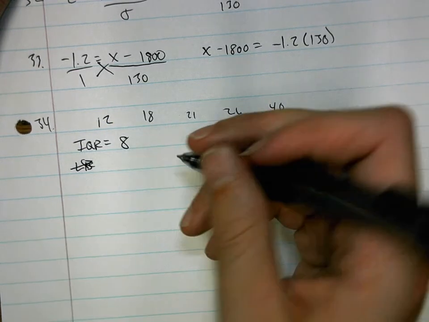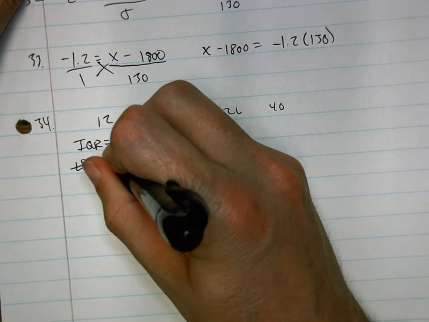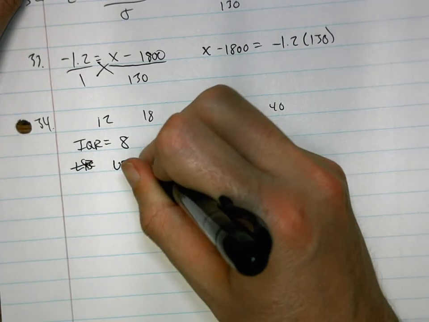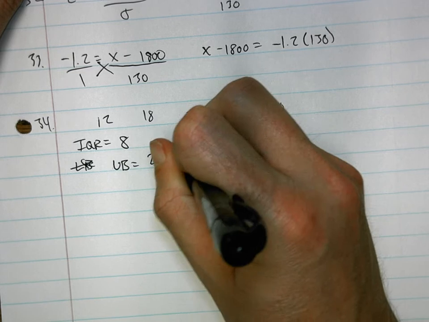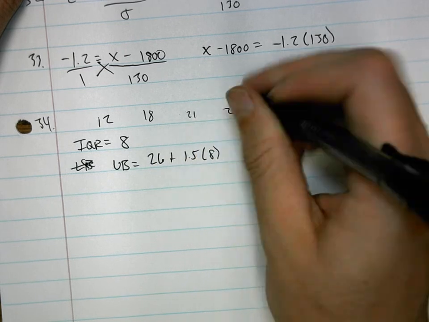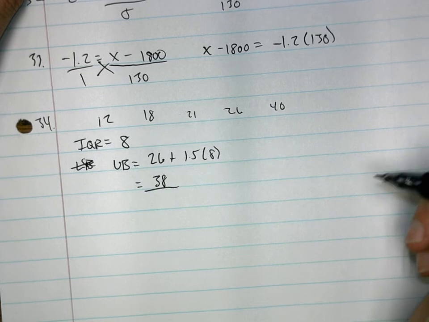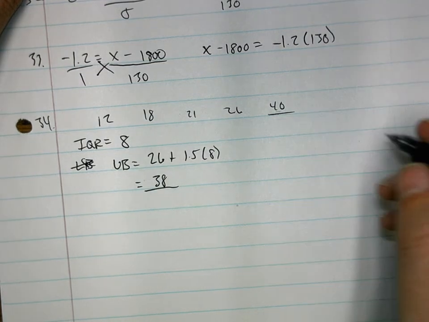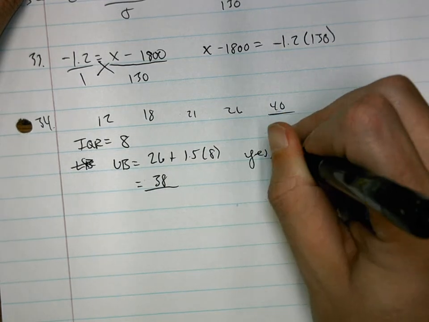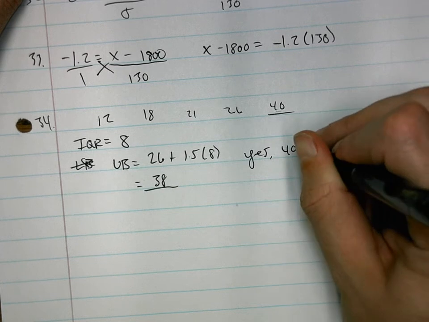So the upper bound is equal to 26 plus 1.5 times 8, which comes out to 38. We shouldn't have a number bigger than 38. We do. It's 40. So your answer is yes, 40 is an outlier.